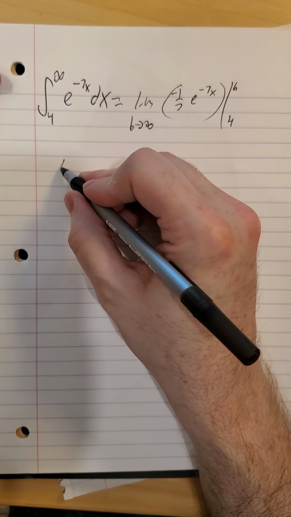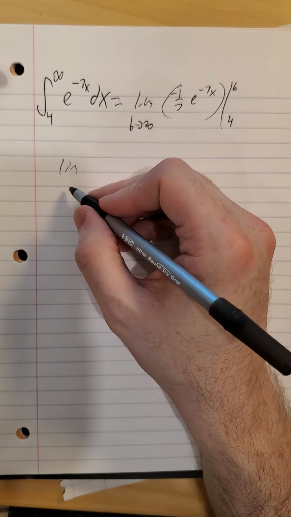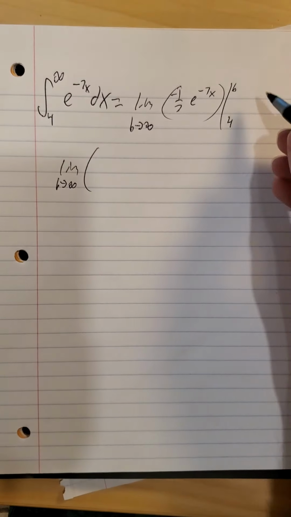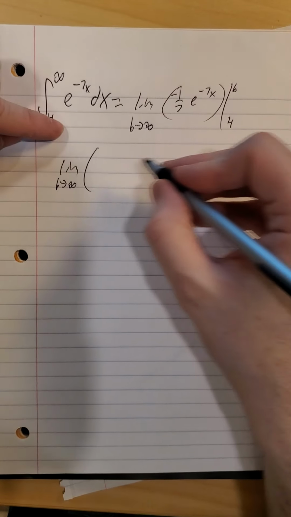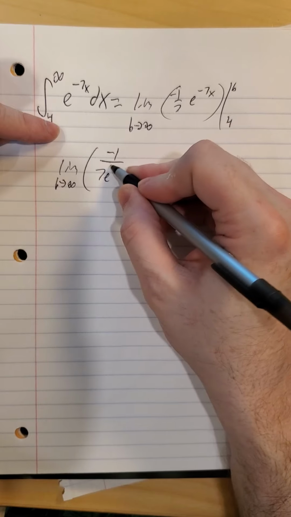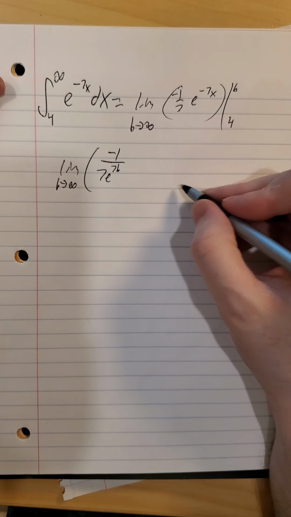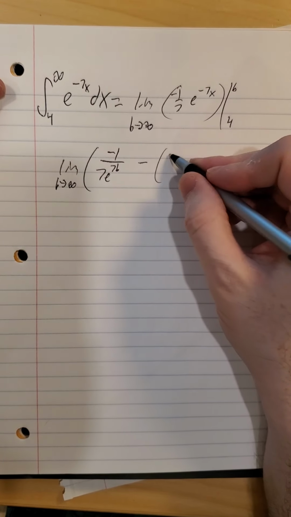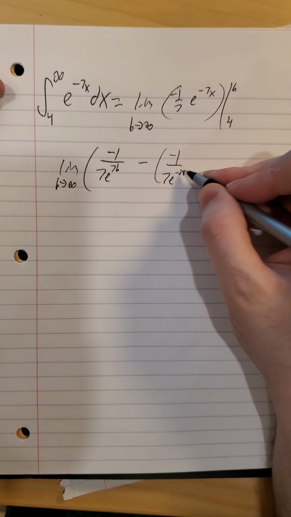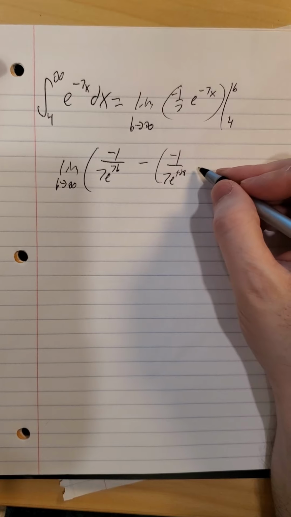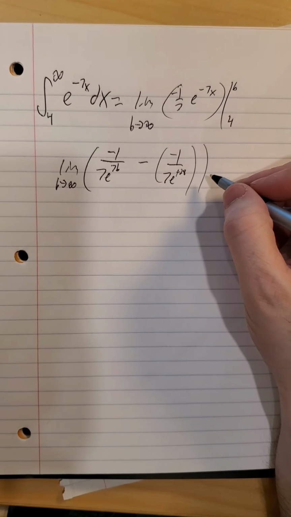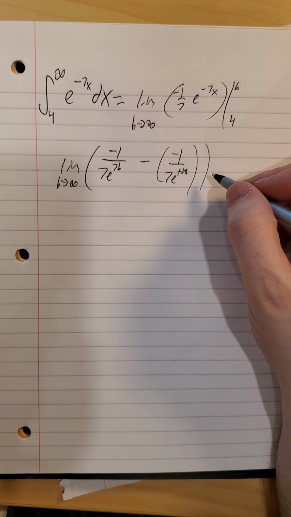So then this is the limit as b goes to infinity of negative 1 over 7e to the 7b, minus negative 1 over 7e to the negative 28, which is positive 28 if we drop it downstairs into the denominator.